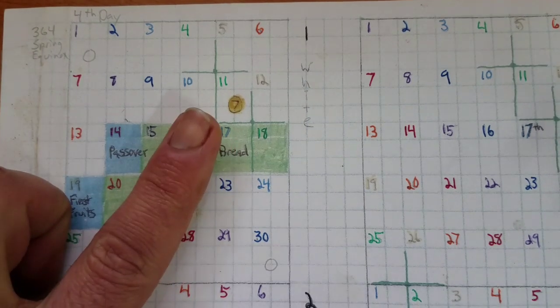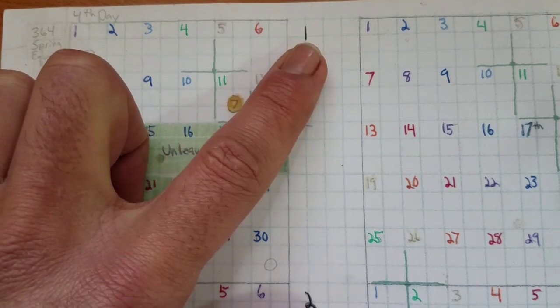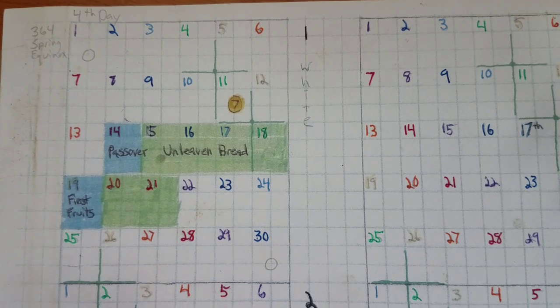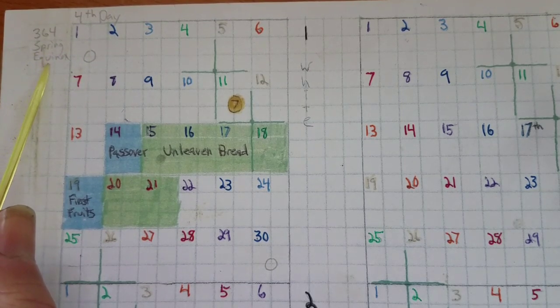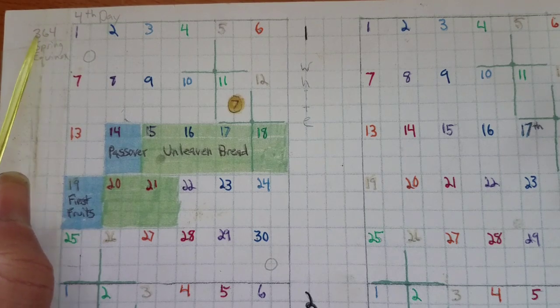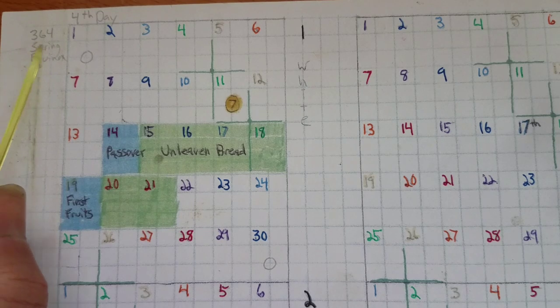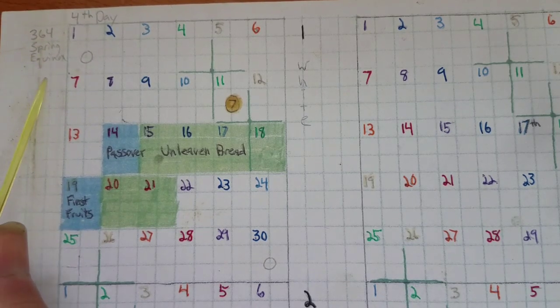In year 1, so this is year 1. Think of it as year 1, month 1, day 1. This is what they did. They found a spring equinox on day 364 of the previous year. Okay, so this is day 364 of the year prior. They found a spring equinox there.